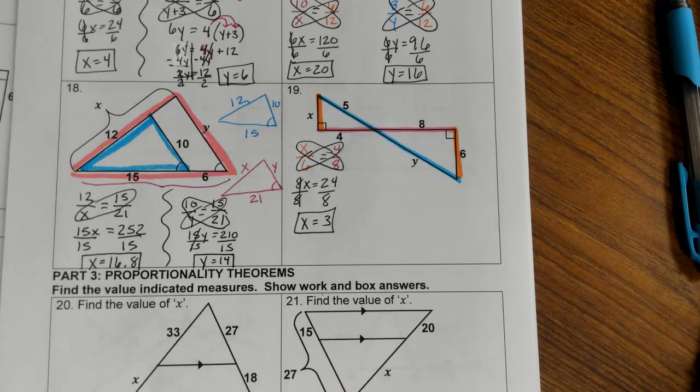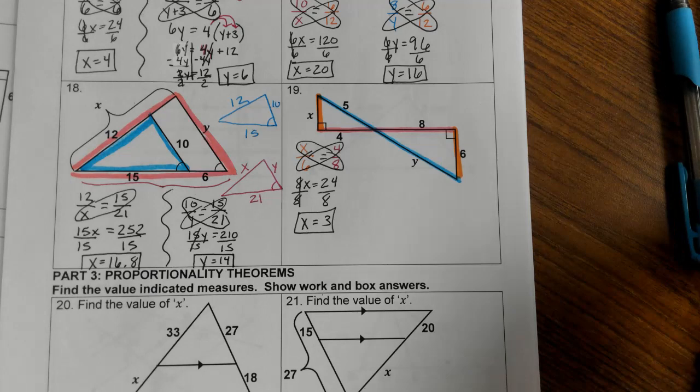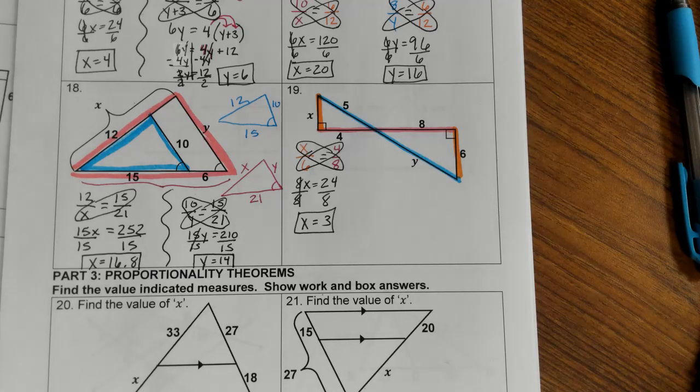Like I said, I'm going to do this fast. I'm not walking you through it. Okay? That's just for you to push play and make sure you got the right answer.